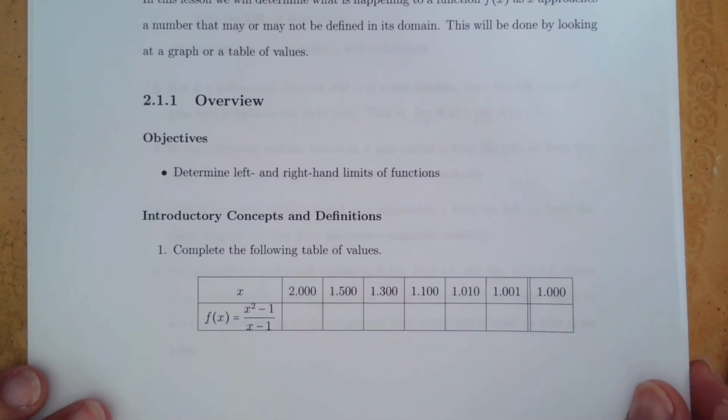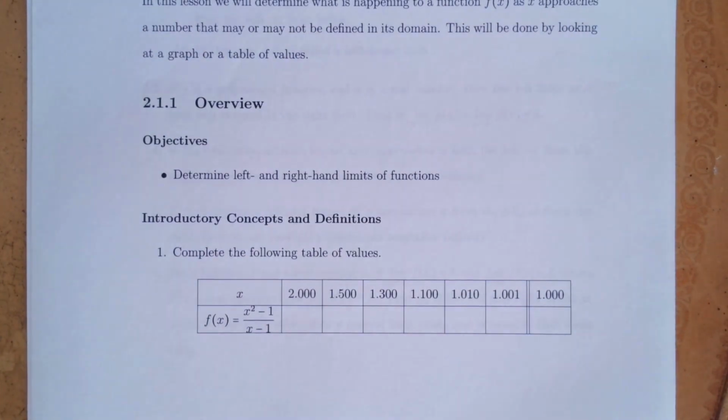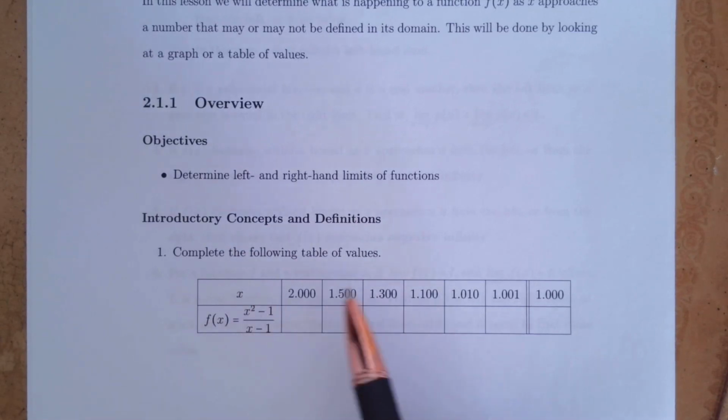First off, we have a table. We're going to just fill this in. We were given a function: f of x is x squared minus 1 over x minus 1. They're giving you the x values, and we're just going to write the y values. But let's take a look at what we're doing here.